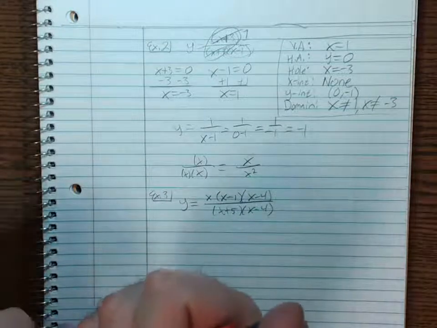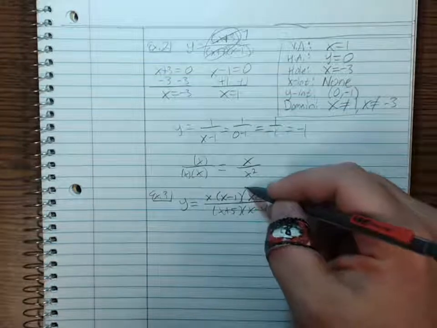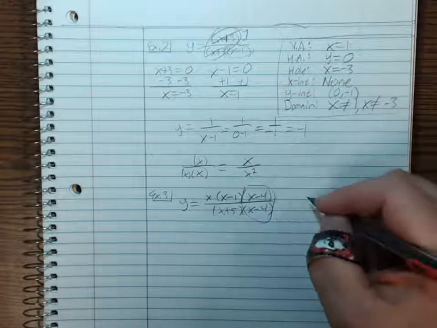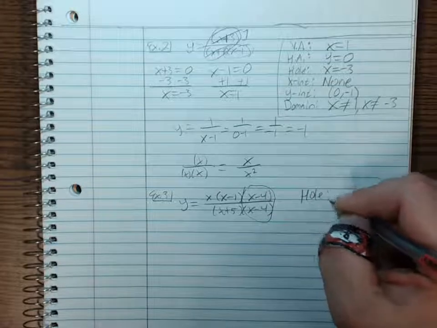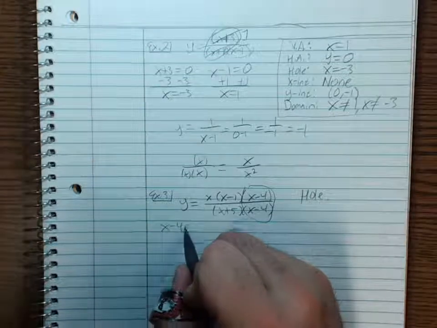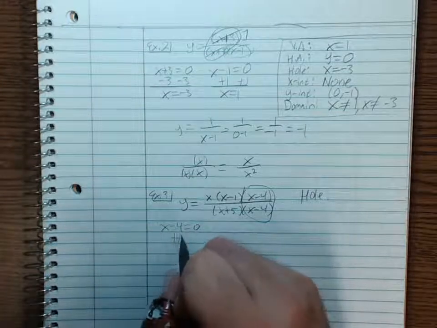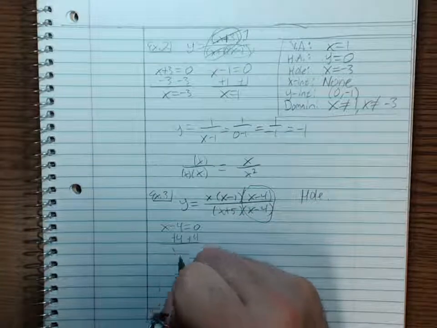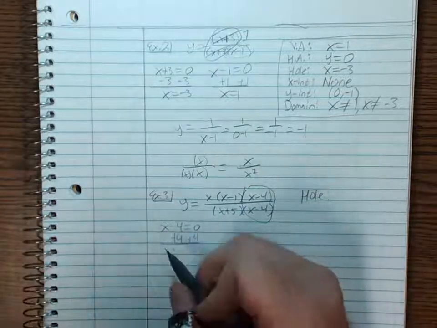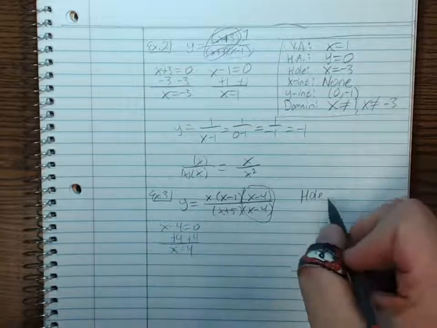So, is there anything that's the same top and bottom? Yep, right here. So my hole, I take x minus 4, I set it equal to 0. I'll solve by adding 4 to both sides. x equals 4 is my hole.